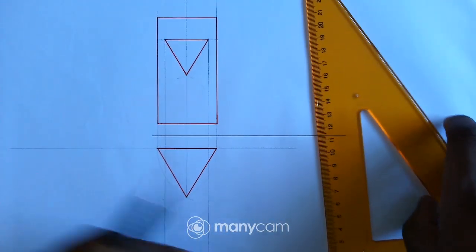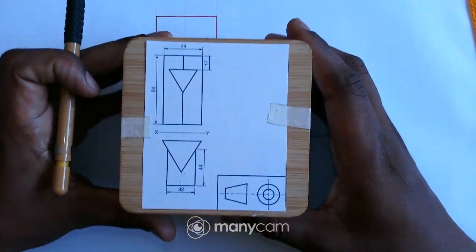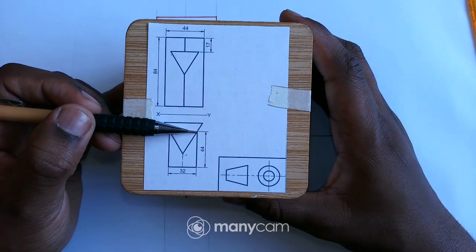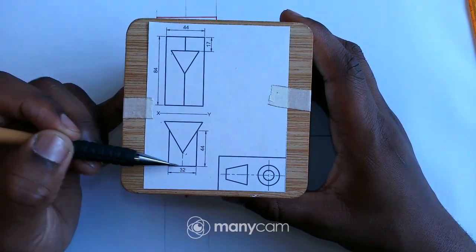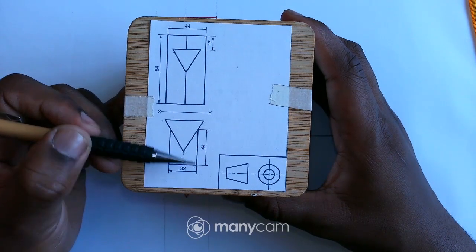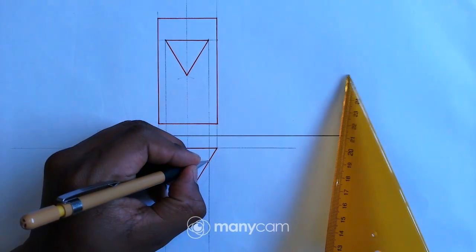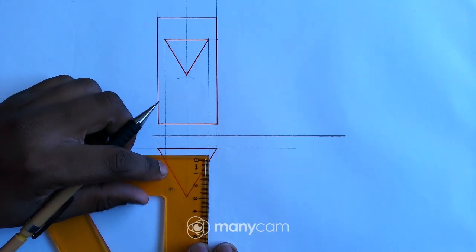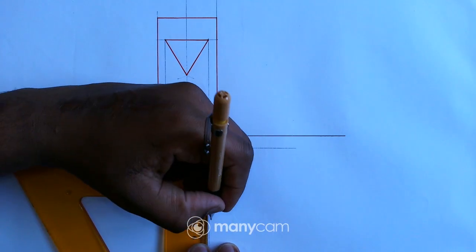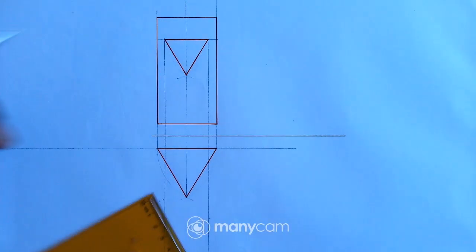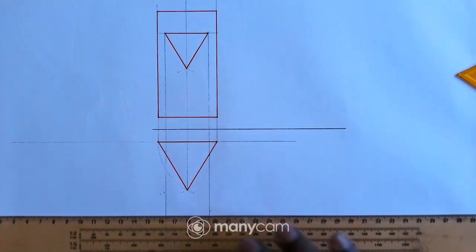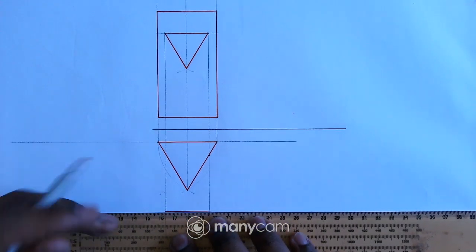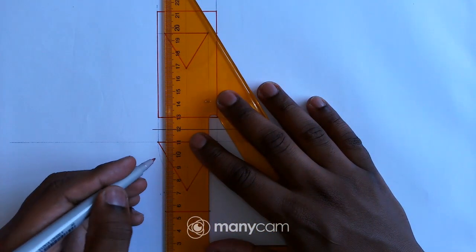Okay, then I'll have to go back to my given views. So we are given that from that intersection there, or interpenetration point there, to this part of the branch prism, it's 44. So from this point right there, I'll have to mark off 44. So 44 is right there. So I can just draw a line there, like that, and add those lines.